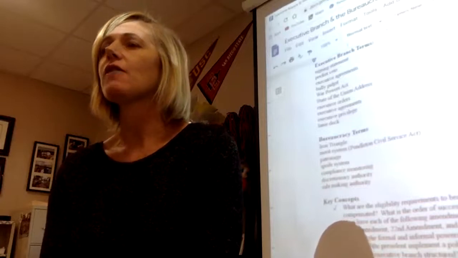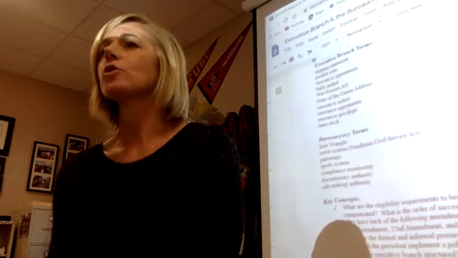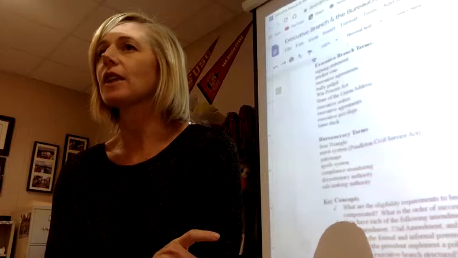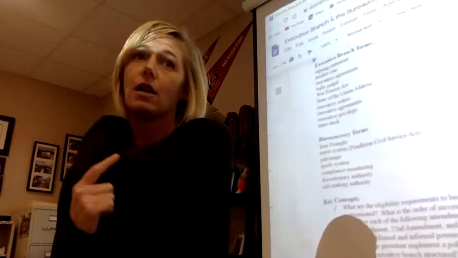Don't forget, a vice president, if they take over in the second half of a president's term, is eligible to serve two more terms. If they take over in the first half of a president's term, they could serve the rest of that term and one more if they got elected on their own.